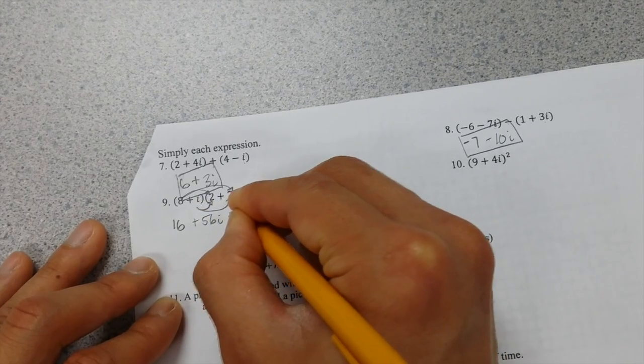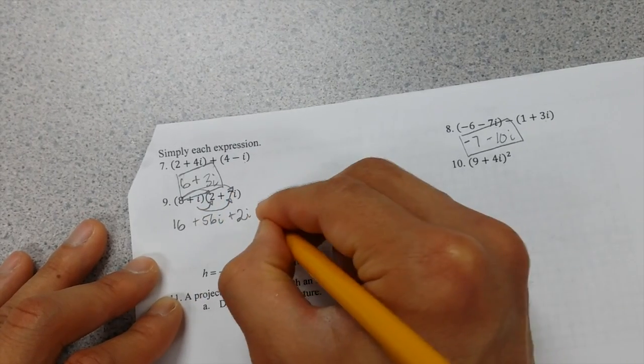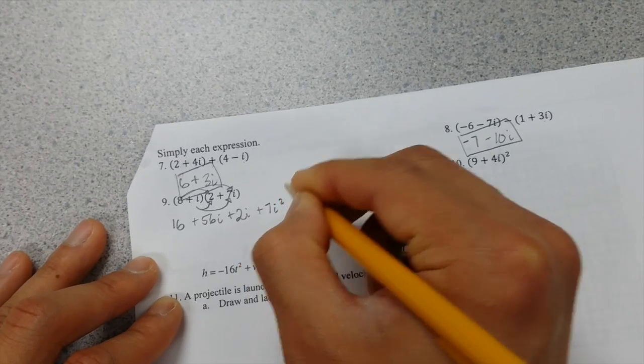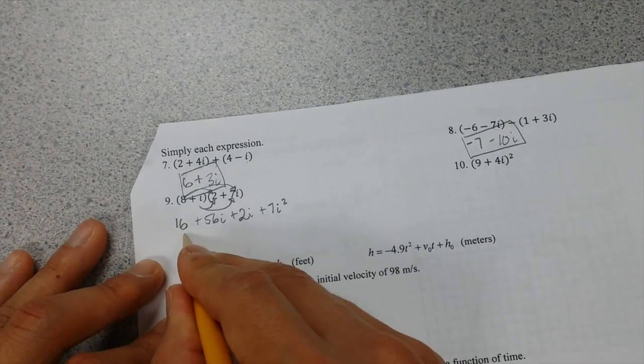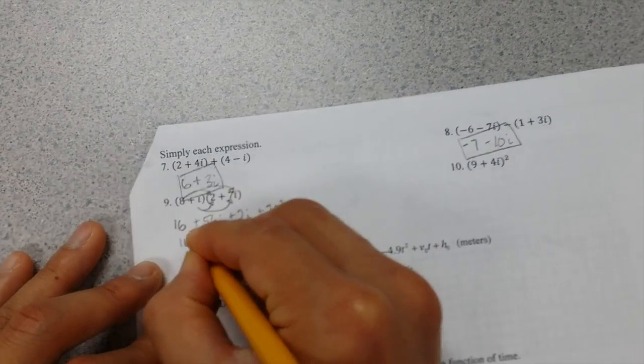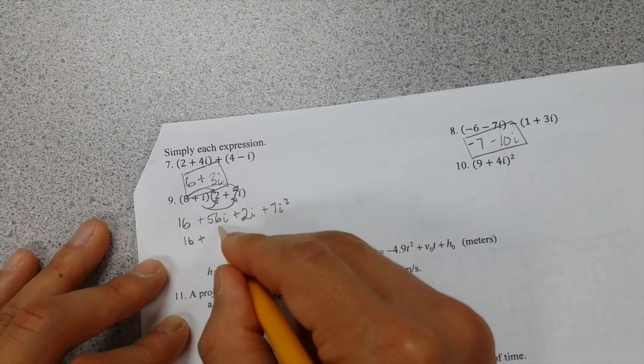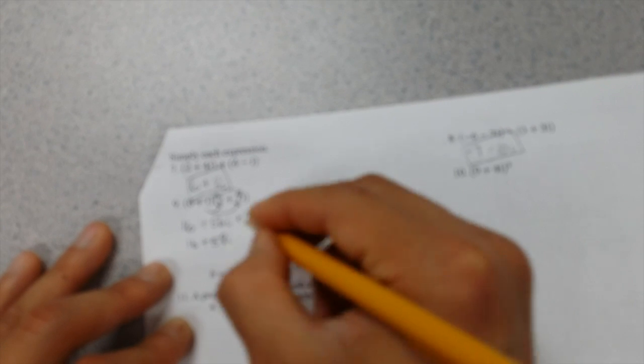And i times 7i is 7i squared. Combine like terms, you have 16 plus 56i plus 2i is 58i plus 7i squared.